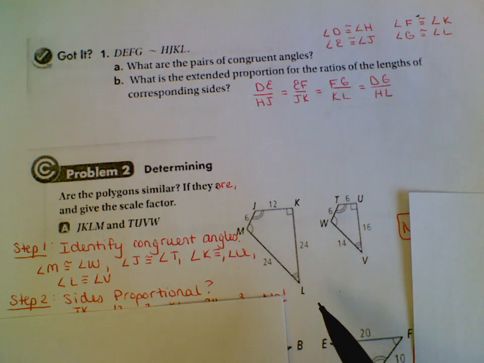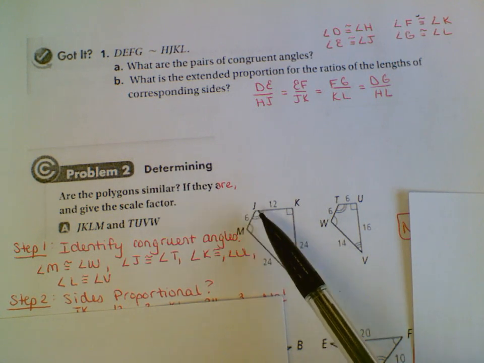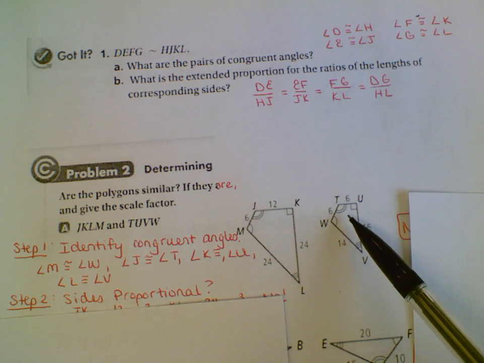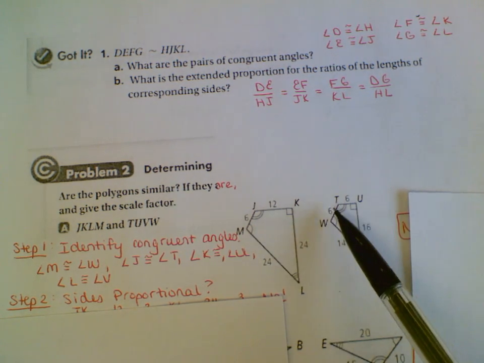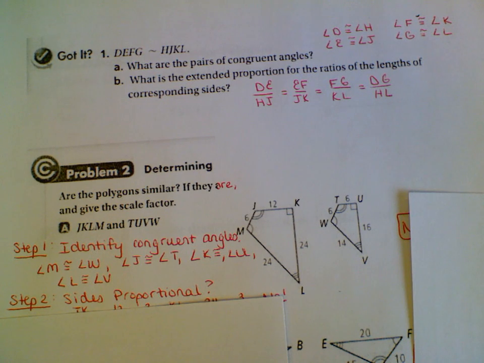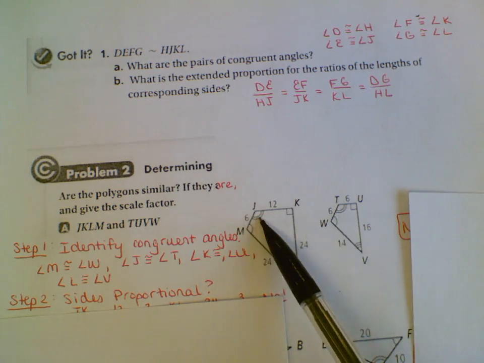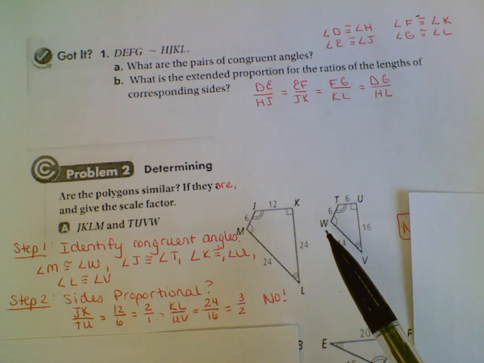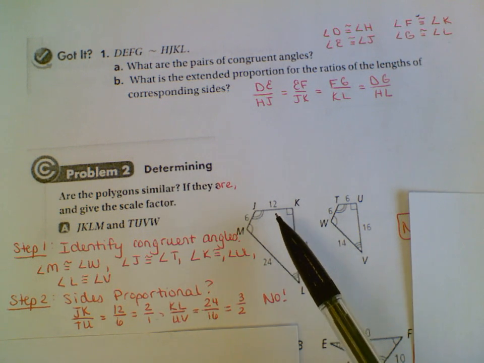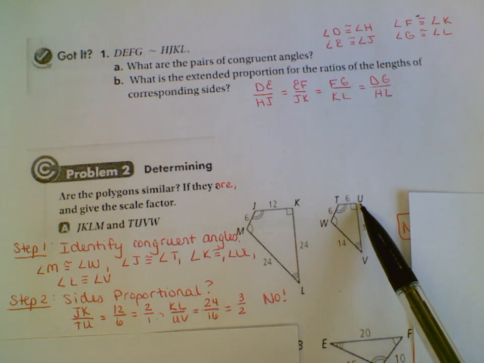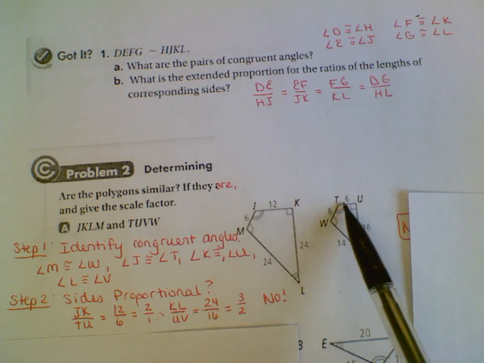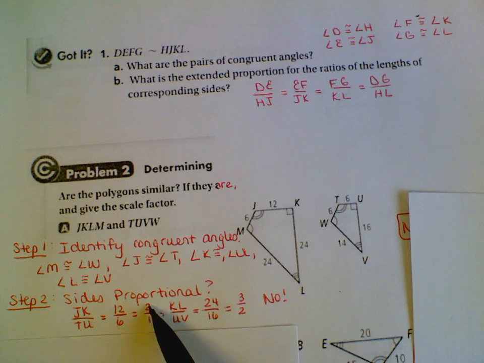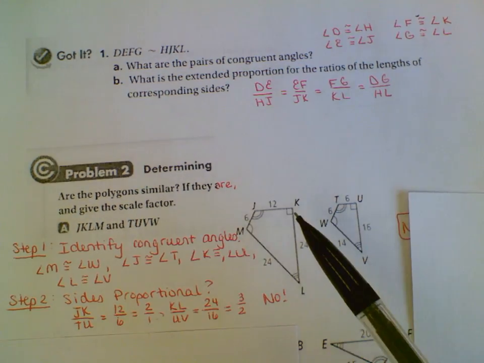So that is where it's tricky. You have to make sure that you're matching up corresponding sides. So if I were to line up this small one and place it on top of the big one, TW would line up with JM. So I know these two sides are corresponding. So I actually picked JK first and TU. So I would just set up that proportion. JK is 12, TU is 6, so 12 is to 6, so that means it's 2 to 1 as my scale factor.